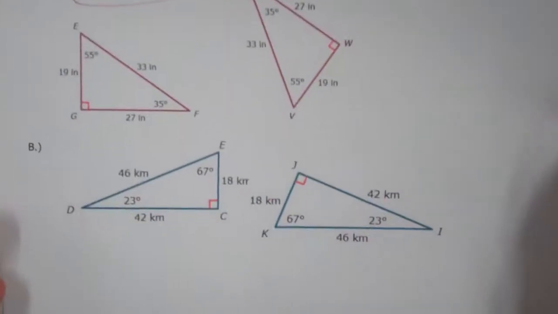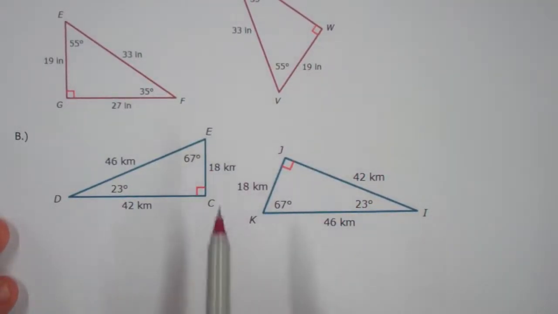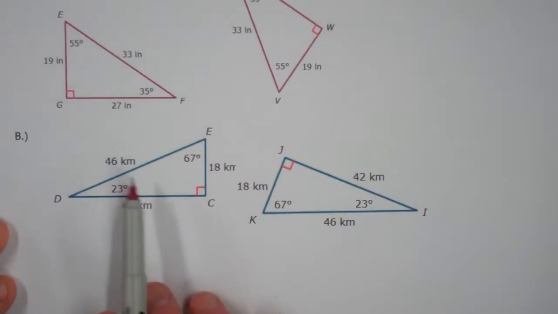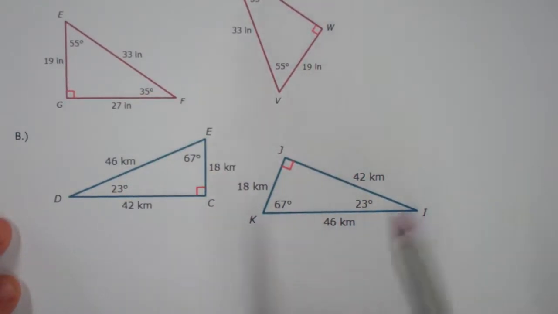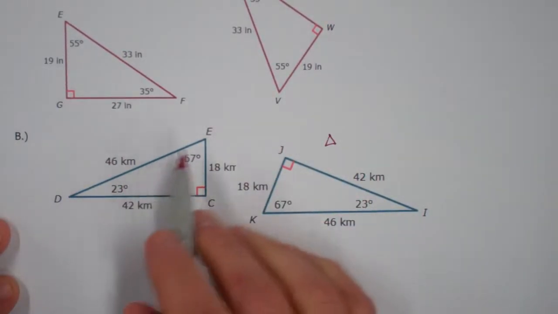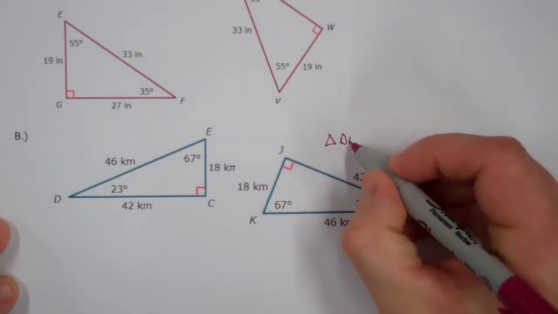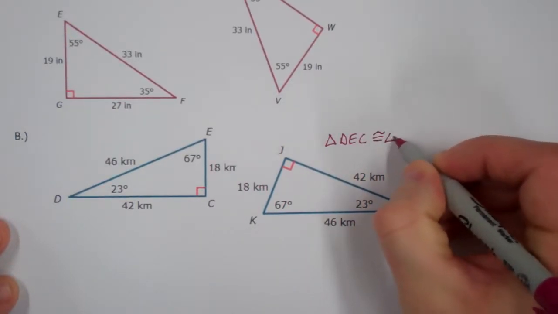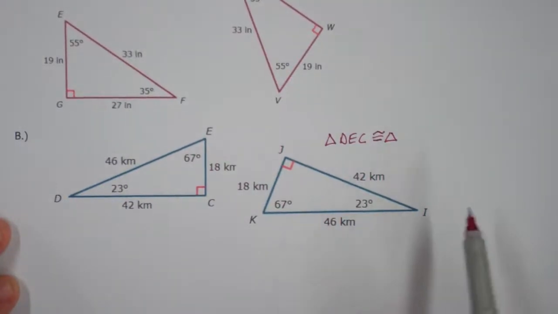As we look at part B, we can see that these two triangles all have the same angle measures, and the side lengths are exactly the same, so they're congruent. When we write our congruency statement, we'll maybe choose DEC. Again, the first one doesn't matter too much with what you pick, but we do need to choose good letters for the next one to make sure they're in the corresponding location.